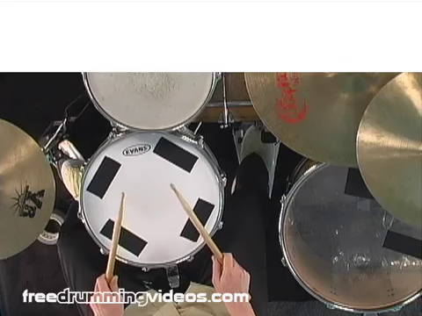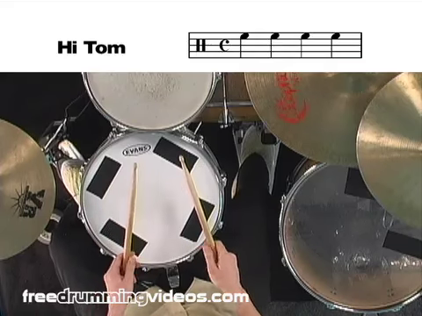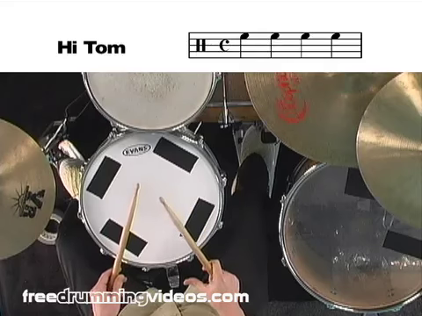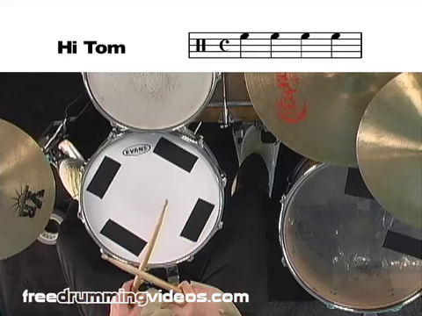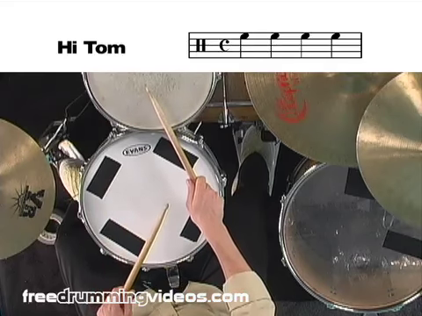Okay, now the high tom, or the mounted tom, either one is correct, which is notated on the E space, or the 4th space from the bottom. I'll play 4 quarter notes on that one. You can follow along with your notation.